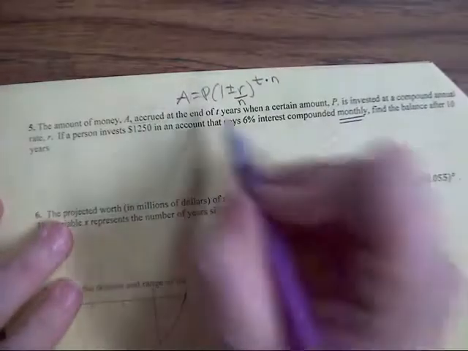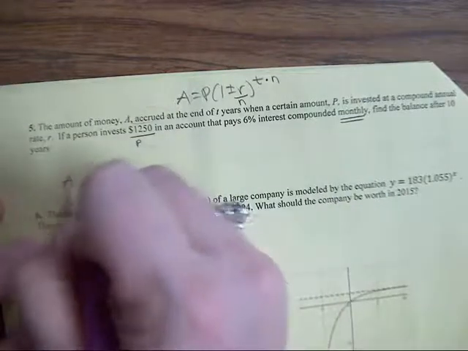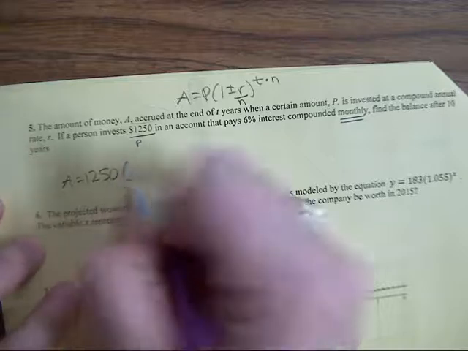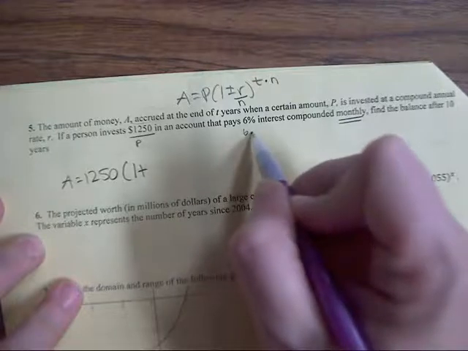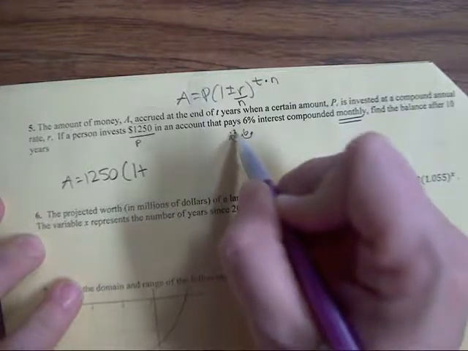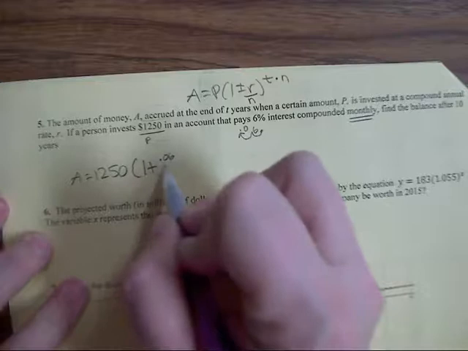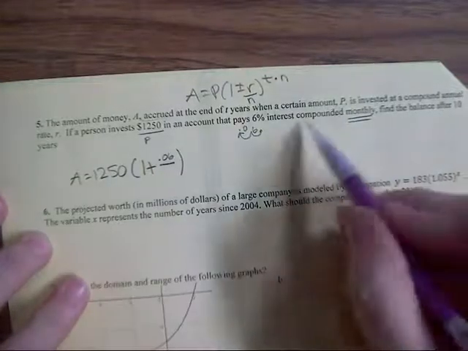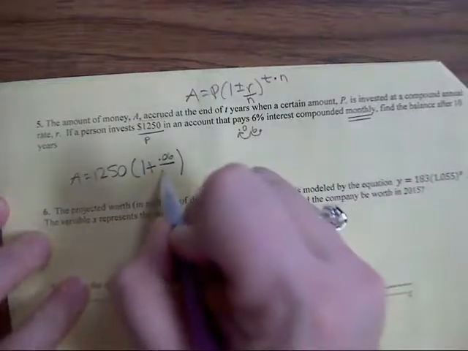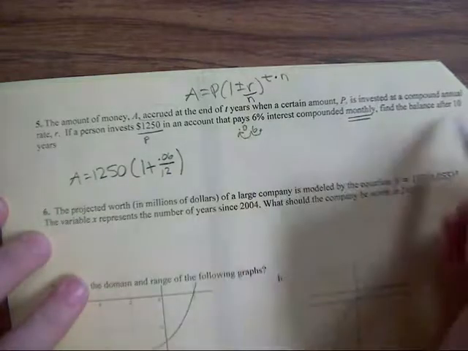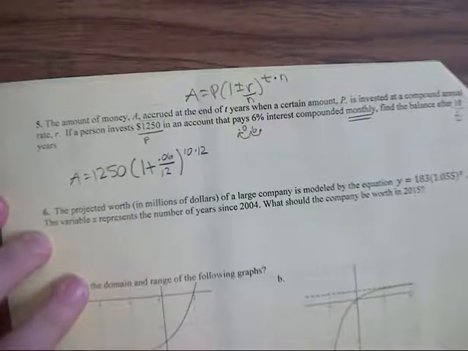All right, here we go. My P is my starting amount, so therefore $1,250 is our P value. 1 plus our rate is 6%, so remember we need to take 6% and move our decimal over twice. So my rate is actually 0.06. It's happening more than once a year because now it's telling me it's compounded monthly. Okay, so if it's going to happen each month, it's going to happen 12 times a year. And it's happening 10 years. So we're going to have 10 times 12. All right, how much are we going to have?